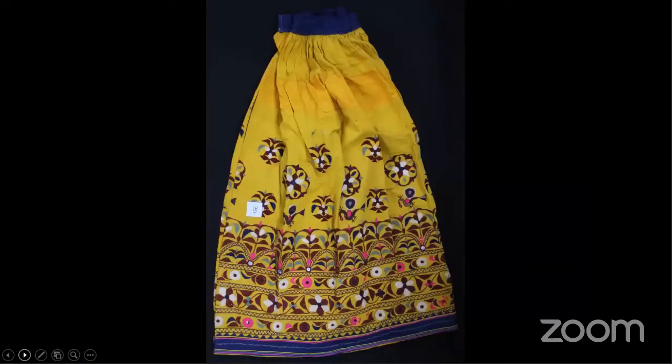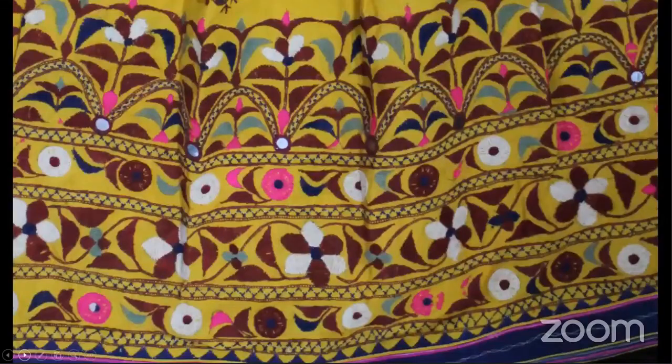This is a type of Kathi Bharat or Kathi style embroidery textile. Very vibrant colors are used, and the color palette is very beautiful in Kathi. They also use some mirrors as part of the decoration of the textile.